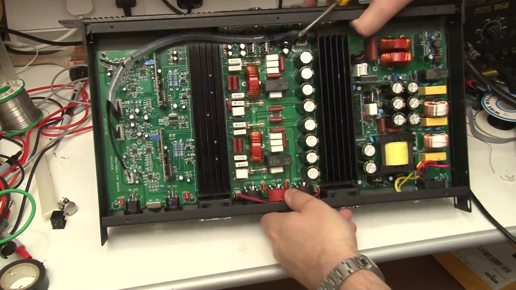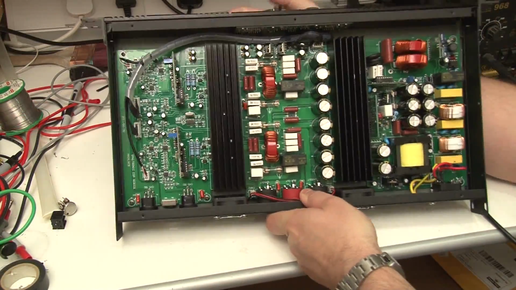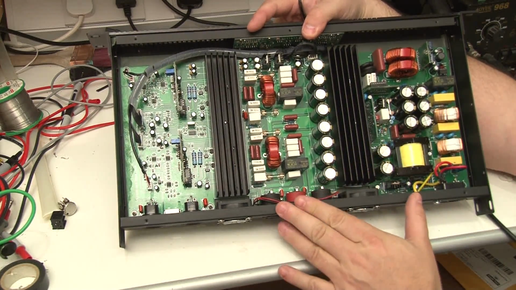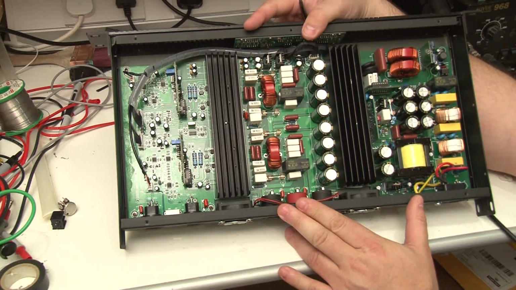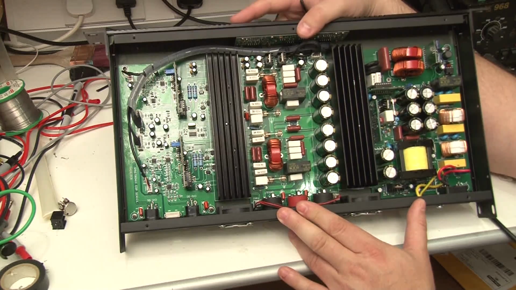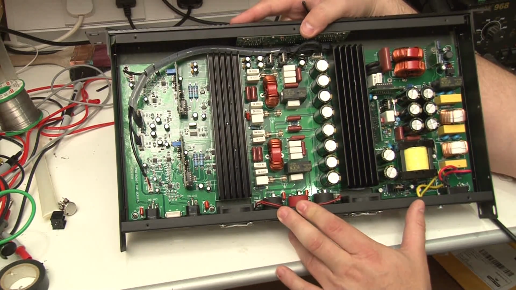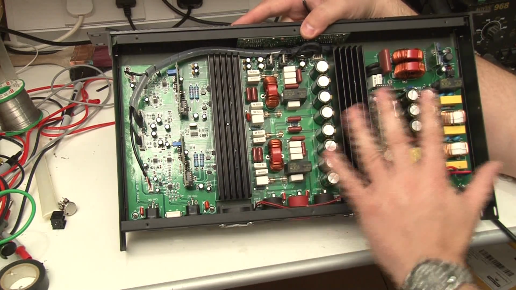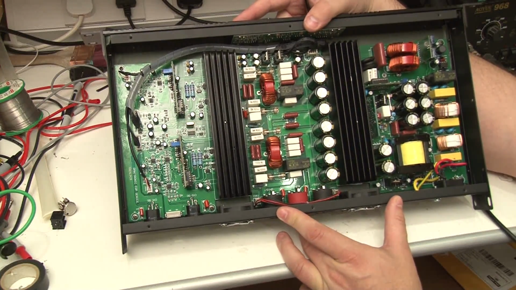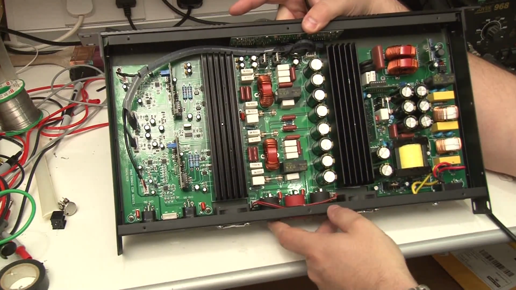Okay, so the first thing to notice at first glance is that a Class D amplifier looks a lot more like a switch mode power supply than it does like a traditional amplifier. If you're used to looking at high-powered switch mode power supplies, this is kind of what you would see, and that's no surprise given the architecture of the Class D amplifier. That's exactly how they work.